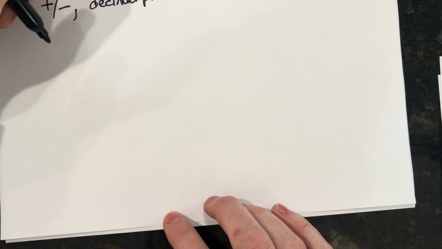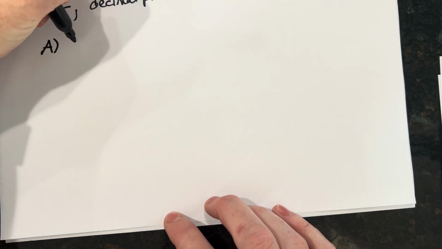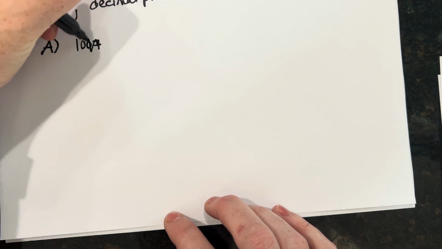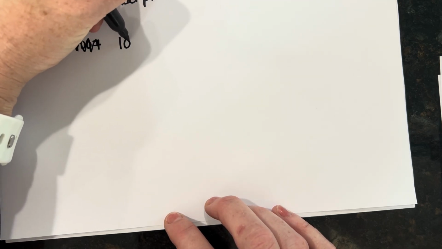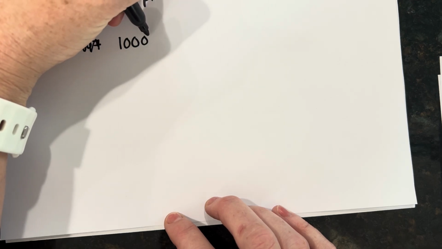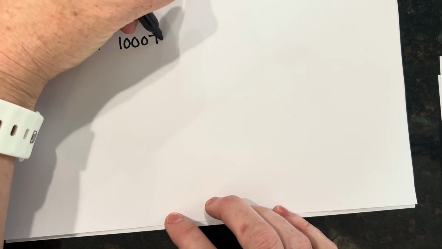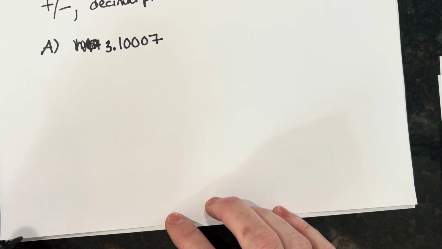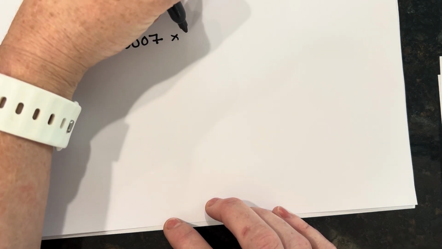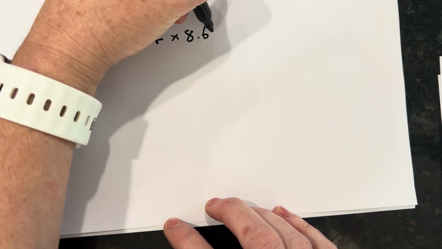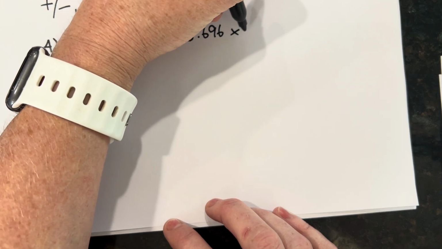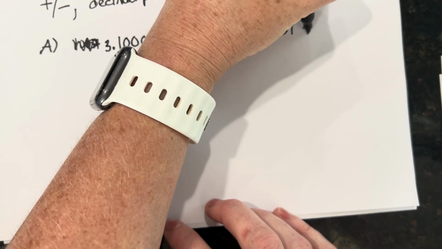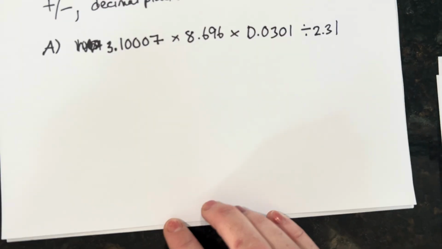Okay. So let's start with part A. I think part A says something to the effect of what's 10,007. It's 3.10007 times 8.696 times 0.0301 divided by 2.31.